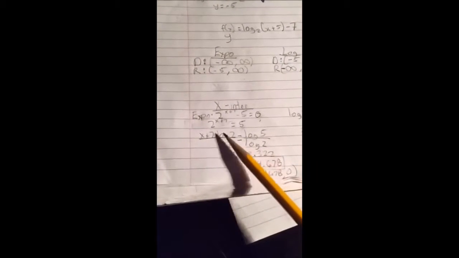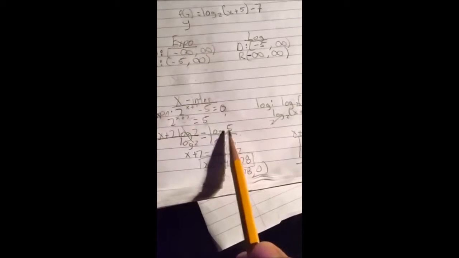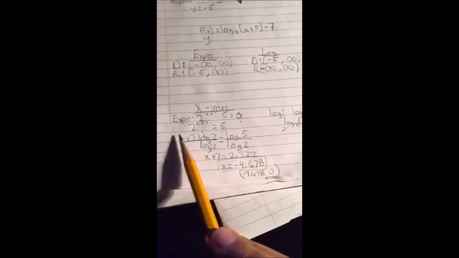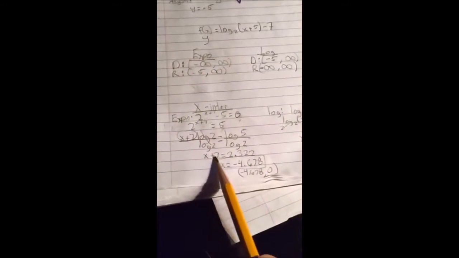Now I created logs on both sides. Logs are the opposite of exponential functions, and this is what helps cancel it out. So I put in a log on both sides, dividing them by log 2. Log 2 and log 2 will cancel out right here. And what you do to the left, you have to do to the right. So you have to divide log 5 by log 2. If you put that in your calculator, you'll get 2.322.